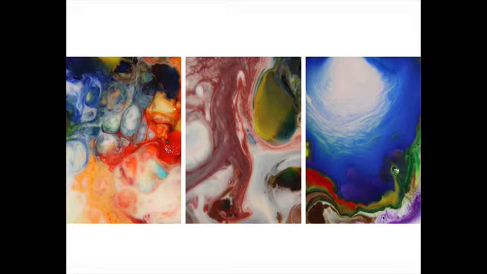This is a texture that's created by experimenting with milk and food ink, I guess. Yeah, it's very interesting.